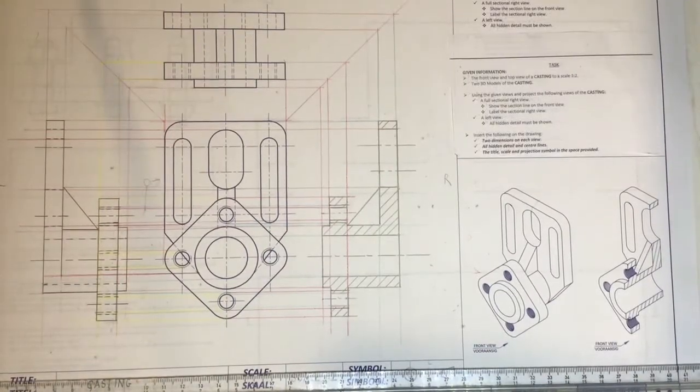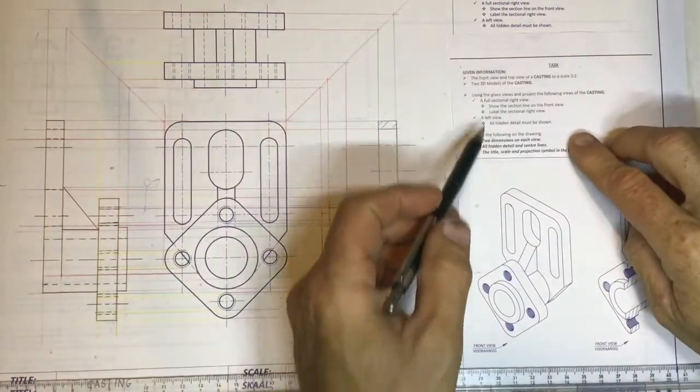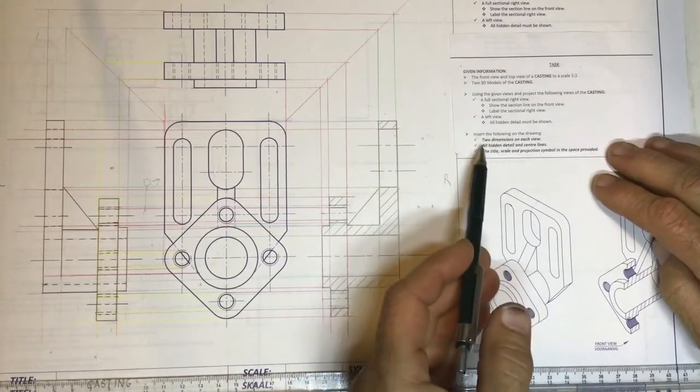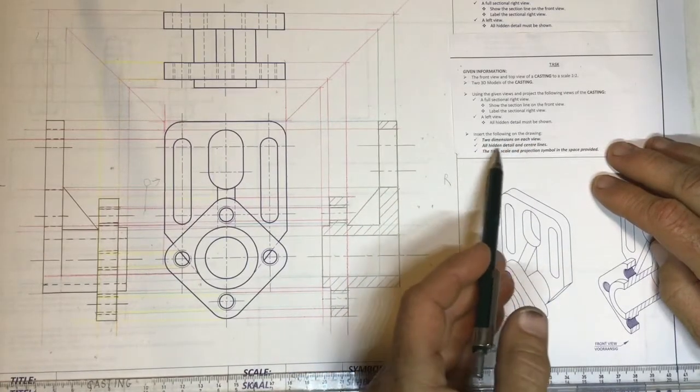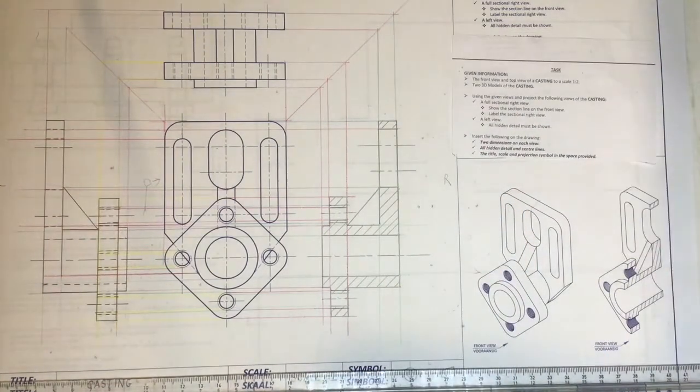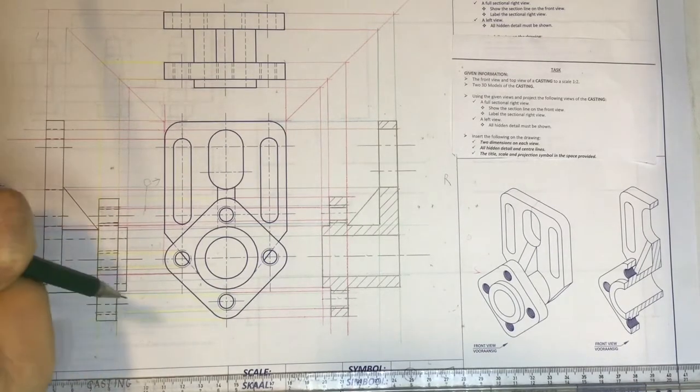The very last thing that we need to do with this, if we read our question, just always go through the question and see that you have done everything. In this last little bit, it says, insert the following on the drawing: 2 dimensions on each view. So I need to dimension this over here. The way that we do that is we take our 0.3 millimeter pencil, which doesn't have lead in it.